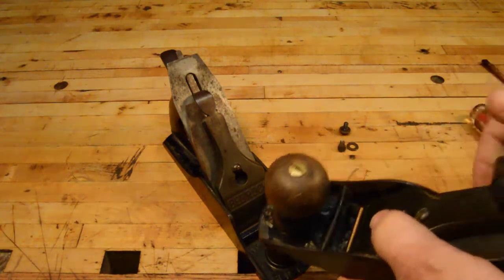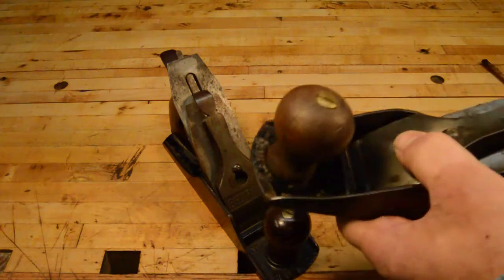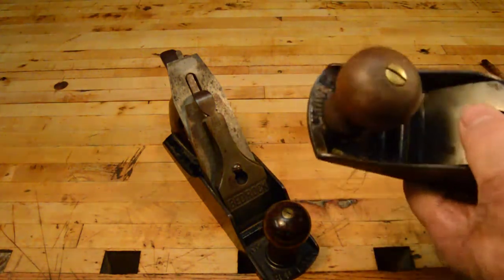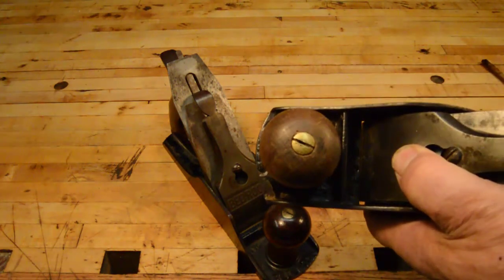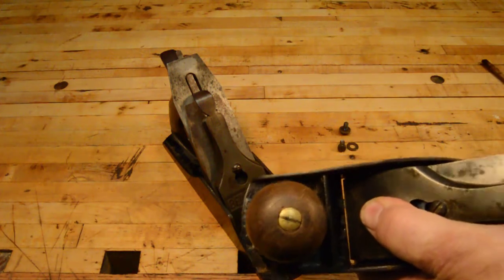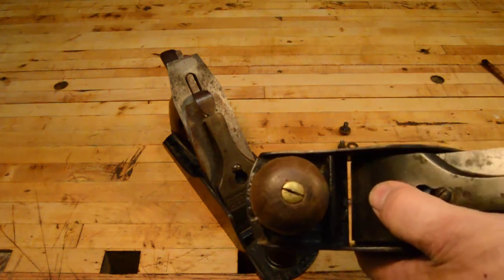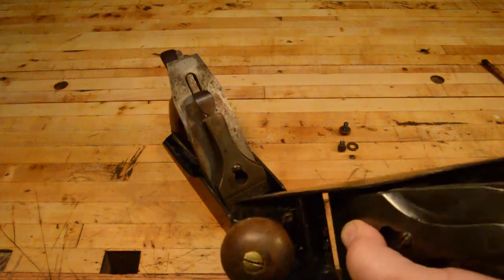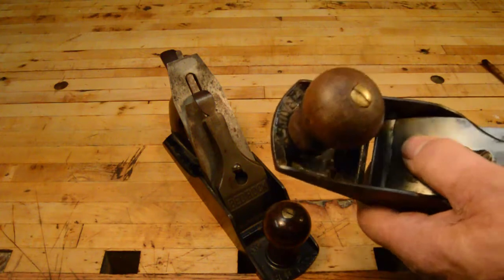So we're going to put this stuff in here without the screws, and I'm going to hold it in there with my thumb and turn the screw so that you can see what happens. You tighten it up and the mouth gets tighter. Turn the screw out and the frog moves backwards and opens the mouth. And you can get a pretty wide mouth on this one.